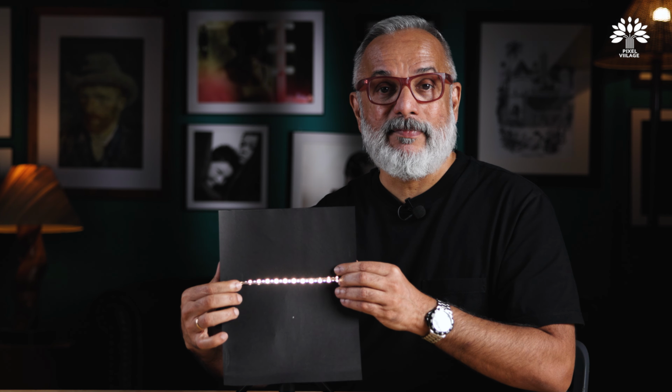Okay? Now, if I have to define it, a global shutter in a digital camera refers to a shutter mechanism where the camera sensor captures the entire image simultaneously, like this. Unlike the rolling shutter, which exposes different parts of the sensor at different times.